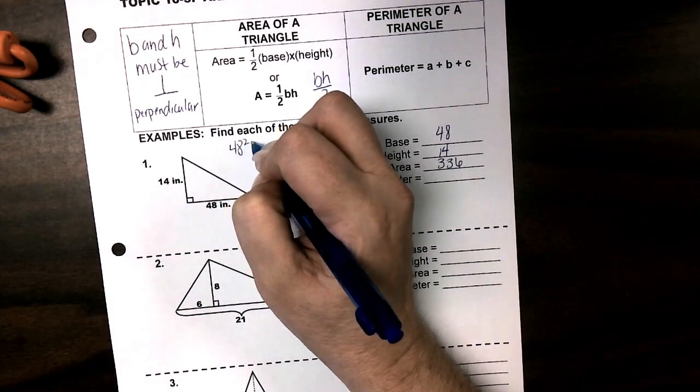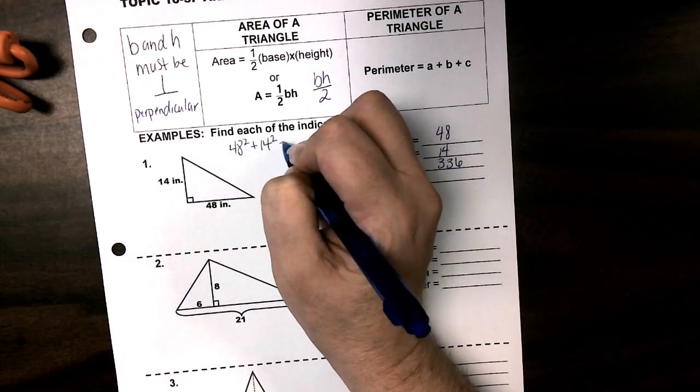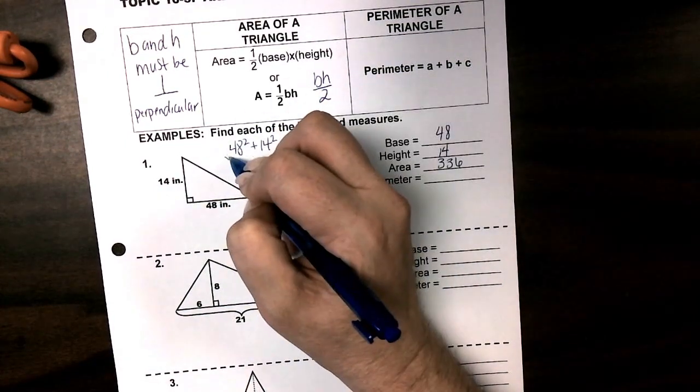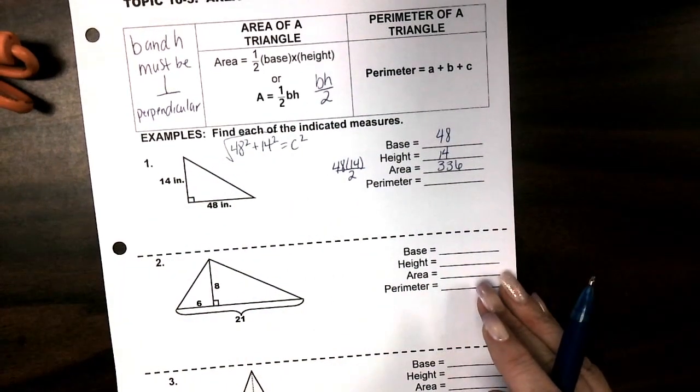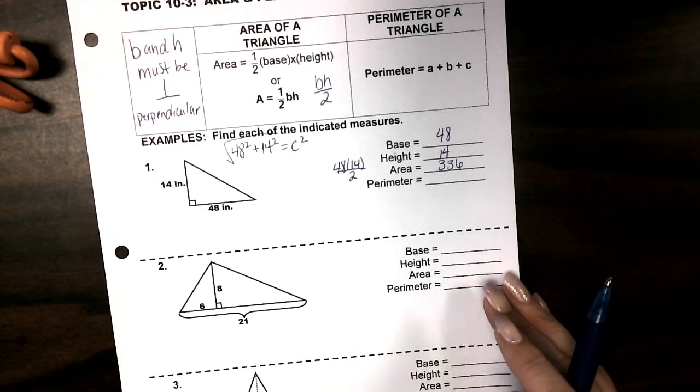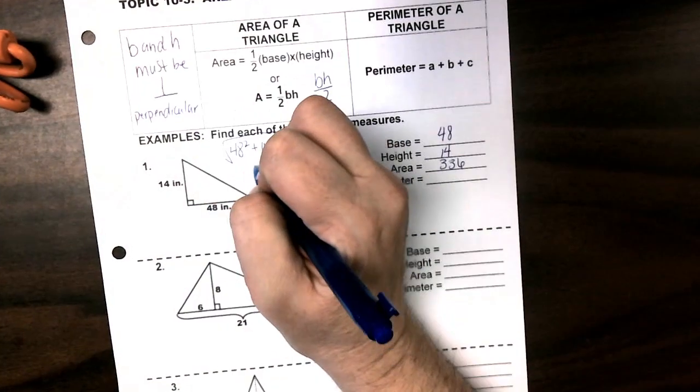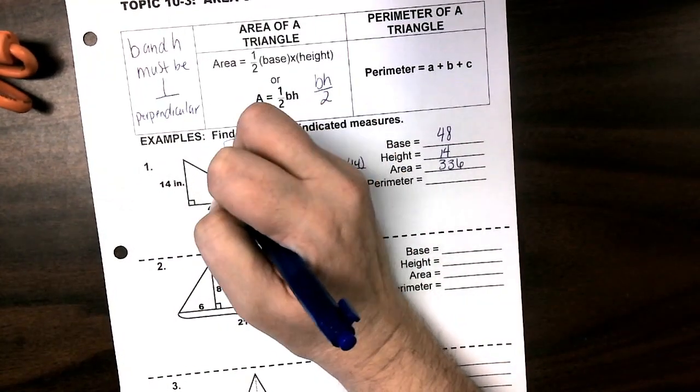48 squared plus 14 squared is going to give me my c squared. And remember, if you put the radical, the square root symbol, in first, and then put 48 squared plus 14 squared underneath that symbol, it will give you the answer to that side length in one step. And so when you do that, what do you get? 50. And so this side is 50.